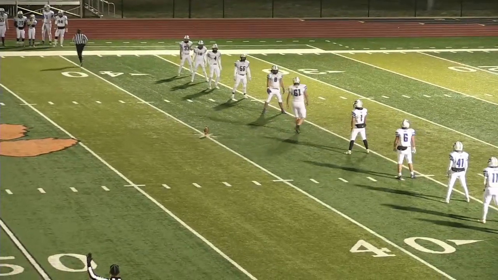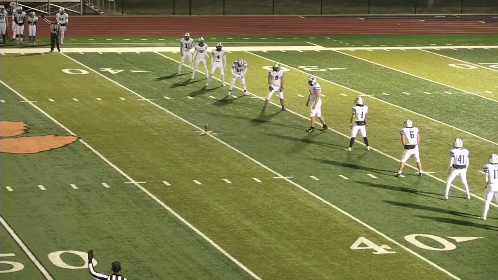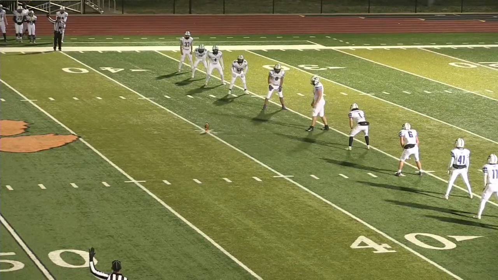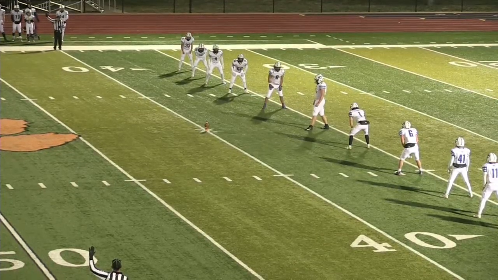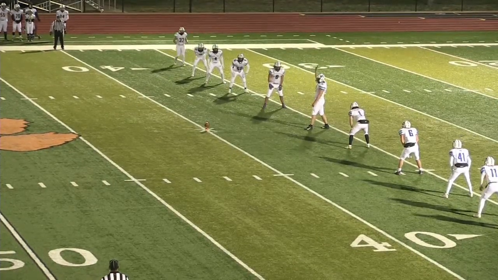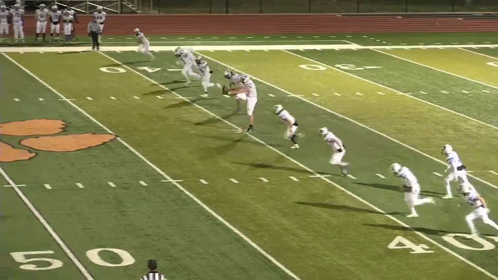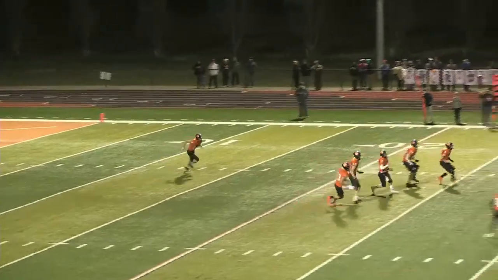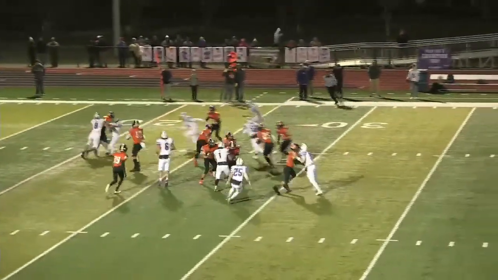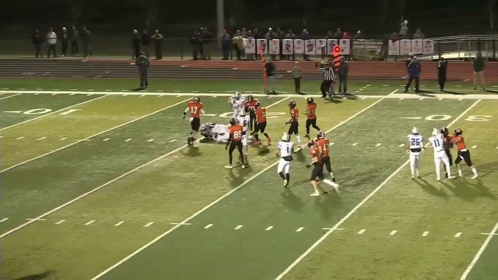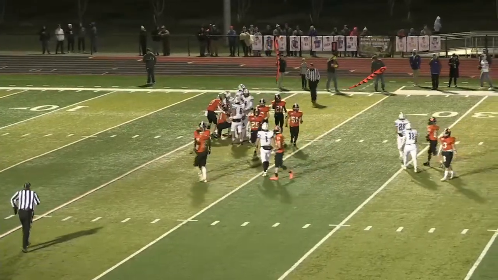And number 15, Cole Mathis kicking for the Thunder, number 61, Connor Dieters. Connor Dieters kicking off. That one's going to be taken at about the 10. Number 14 on the return, hit at the 21 and goes down there.